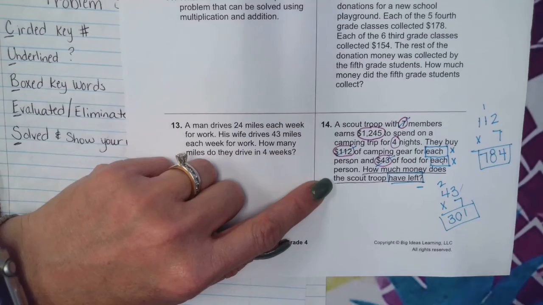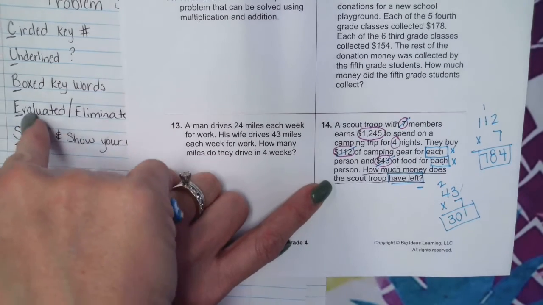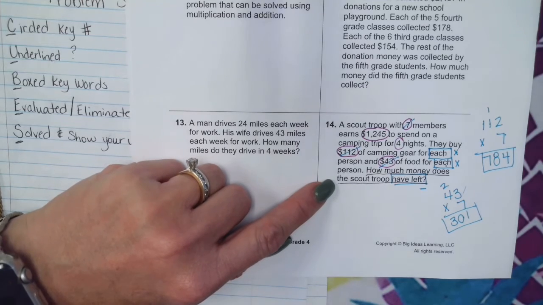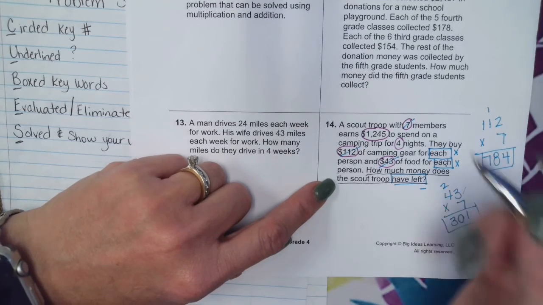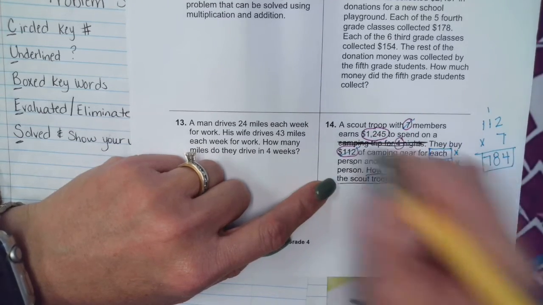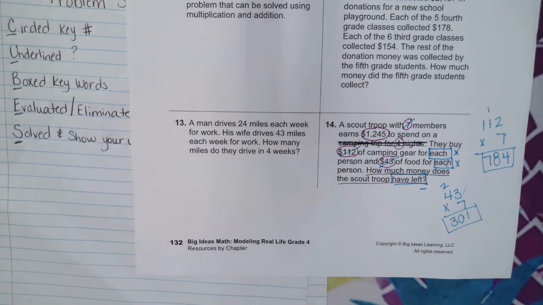So did I need to eliminate any information? Was there anything that I don't need? Do we need that about them going for 4 nights? No, so that number 4, I don't need to work with, because nothing in this problem is telling me that I need to focus in on that number 4.